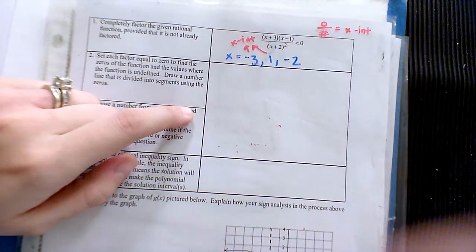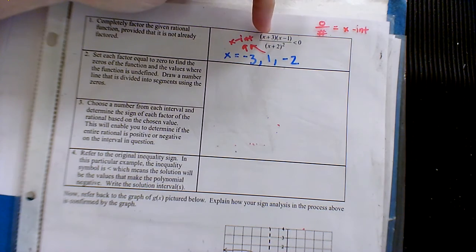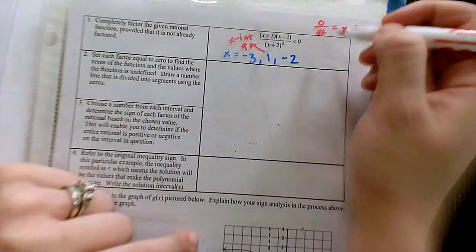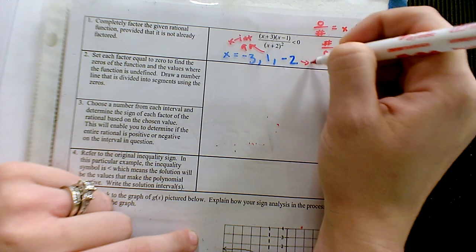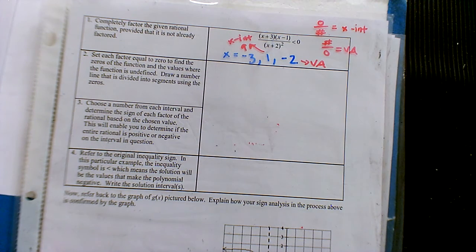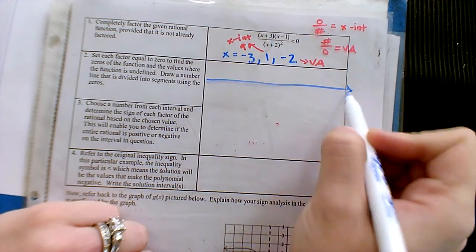So this is another x-intercept. And then if we plug in -2, that's going to make the top a number, but the bottom 0, yeah? Wouldn't that be a vertical asymptote? That's a vertical asymptote. Okay, so it looks like we don't have any holes in this particular case. We didn't get 0 over 0 for any of those options. Okay, so we're going to take these special locations and use those to break up our number line.